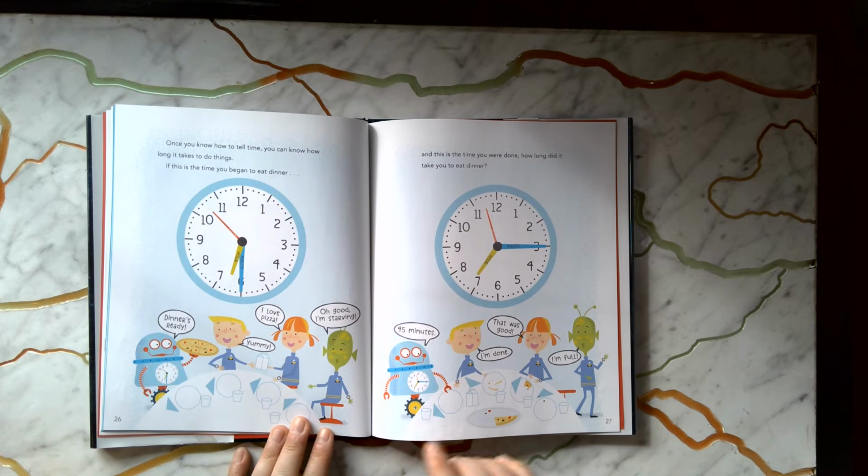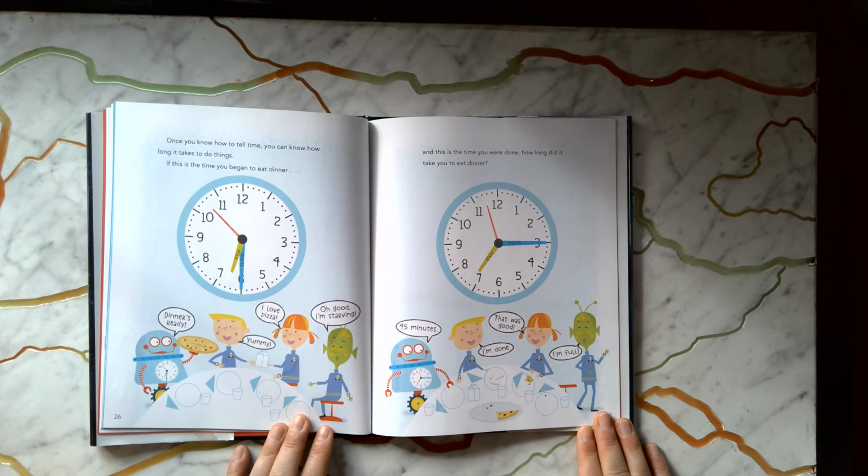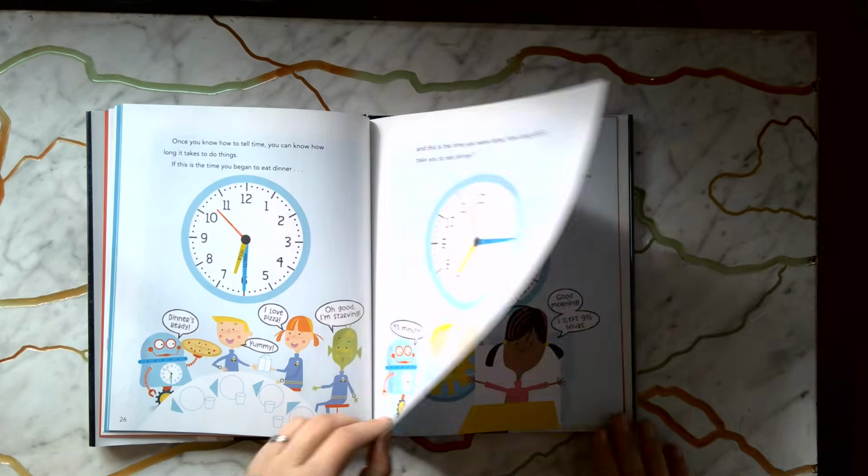Dinner's ready. Yummy. I love pizza. Oh, good. I'm starving. 45 minutes. I'm done. That was good. I'm full.